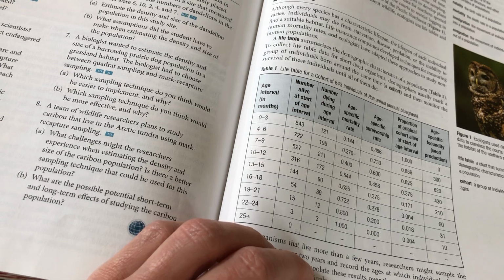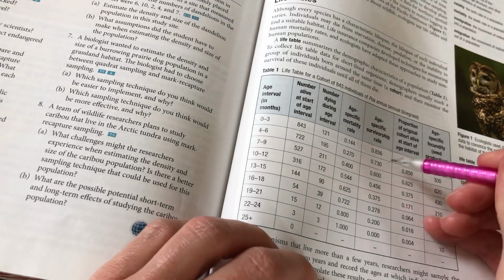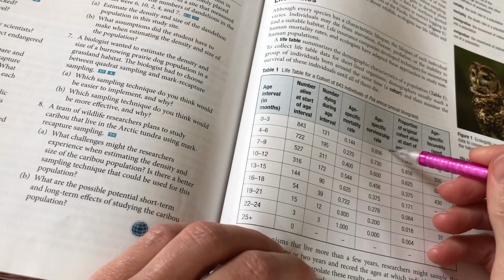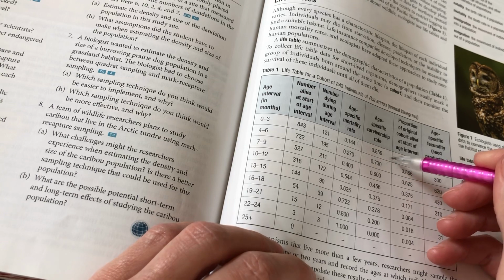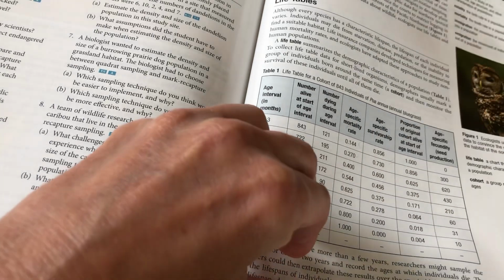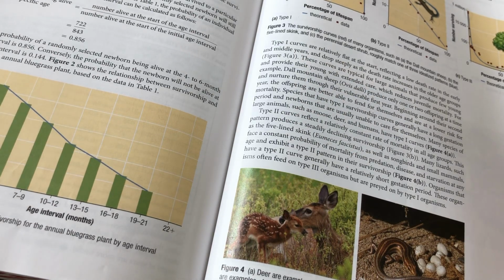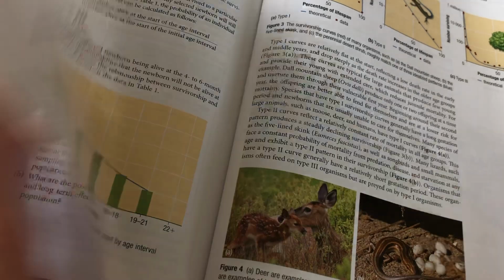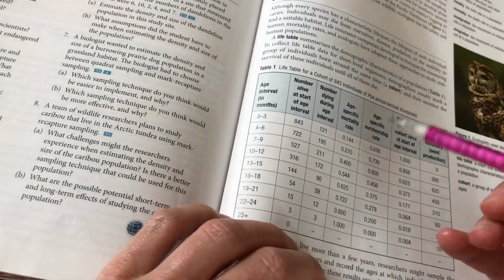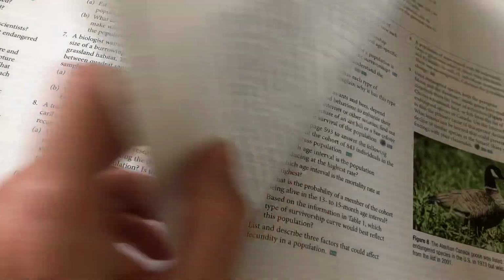So I would say, looking over here, reproducing at its highest rate would be right here, looking at its survivorship rate. Now, I think I might have made a mistake on that because I'm just doing this on the fly here. So age-specific survivorship, yeah, no, that sounds good. So reproducing at its highest rate would be at the beginning.